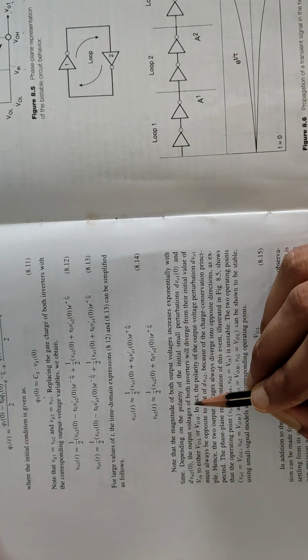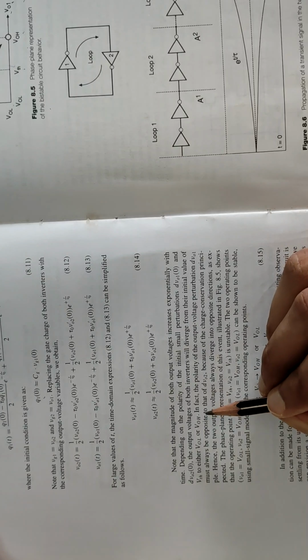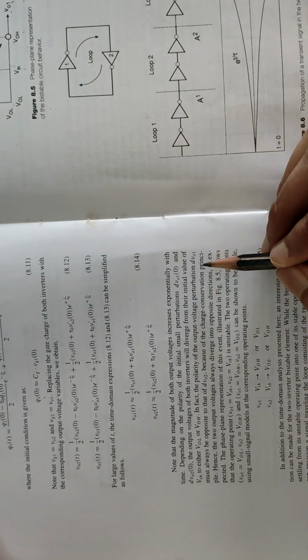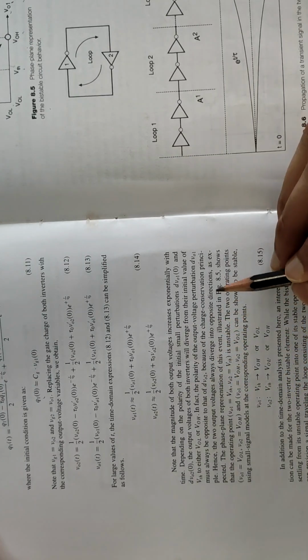The output voltages of both inverters will diverge from their initial value of VTH to either VOL or VOH. In fact, the polarity of the output voltage perturbation dV01 must always be opposite to that of dV02 because of the charge conservation principle.